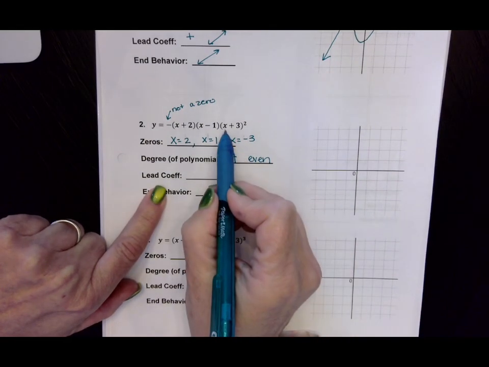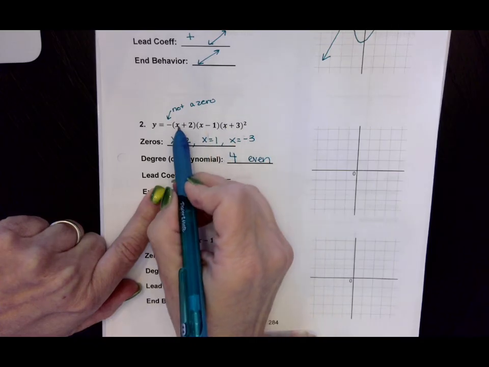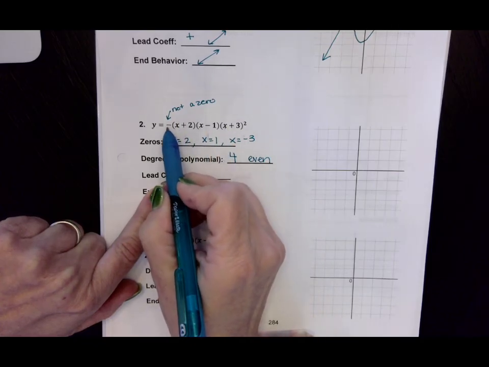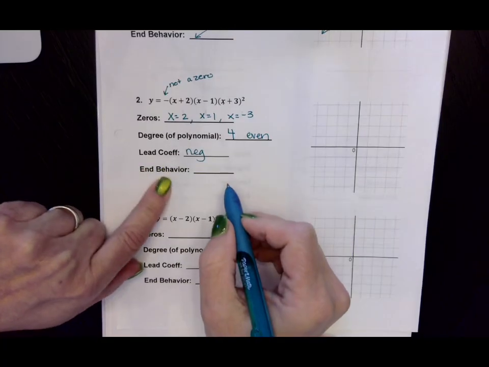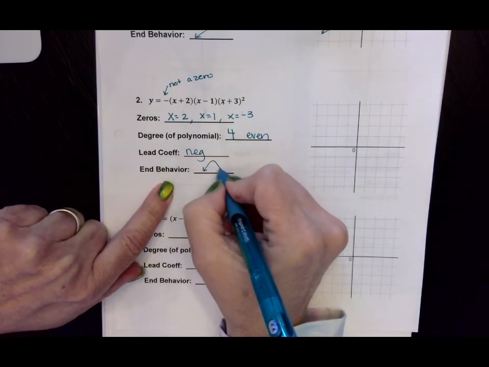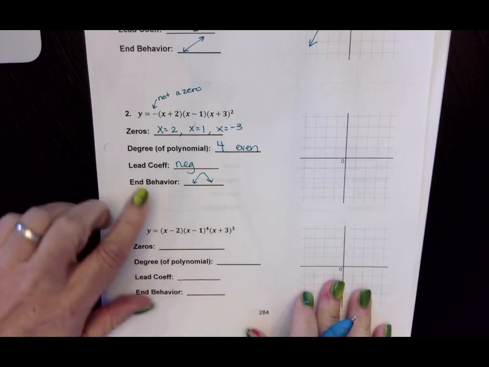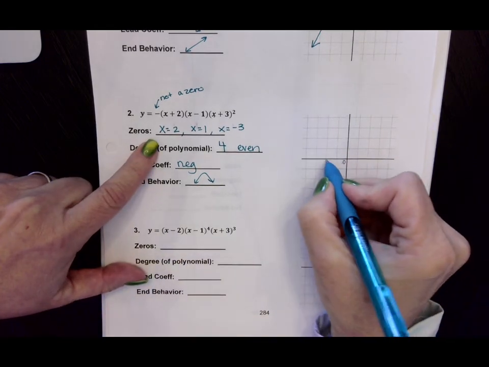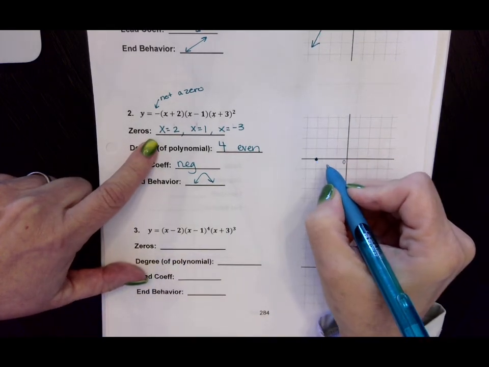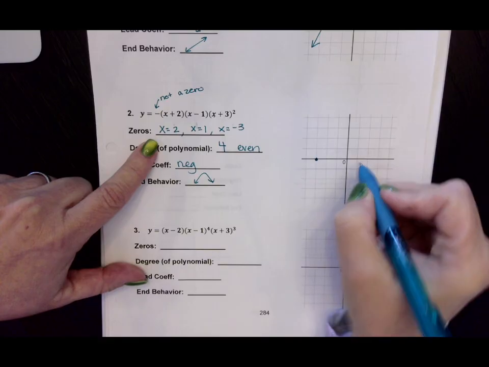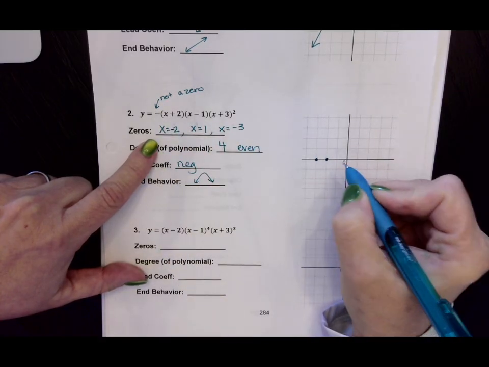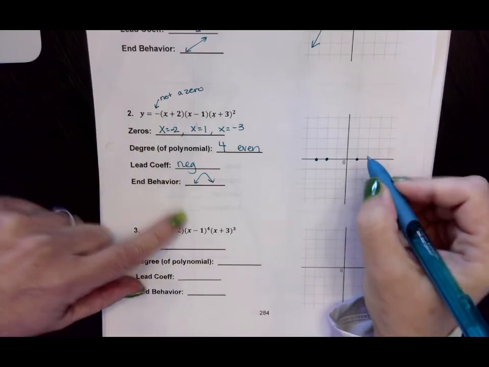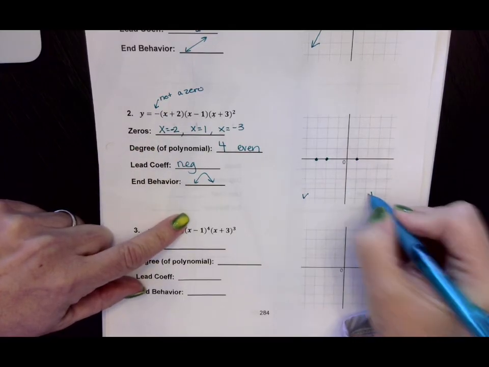My leading coefficient, so positive, positive, positive, makes it negative. So even negative is going to be down, down. So if I put my zeros on the graph, I have 1 at -3. I have, this should have been -2 up here. -3, -2, and +1, and my end behavior is down, down.